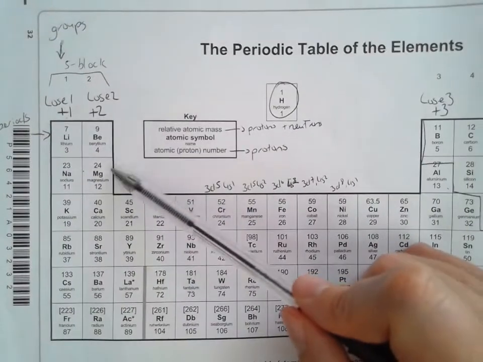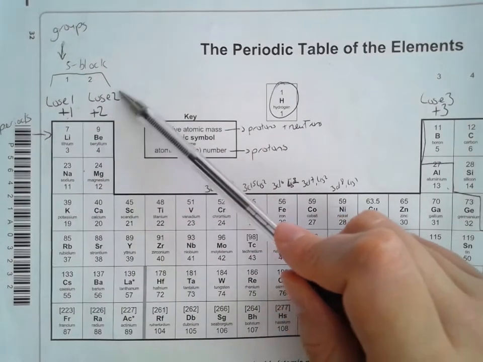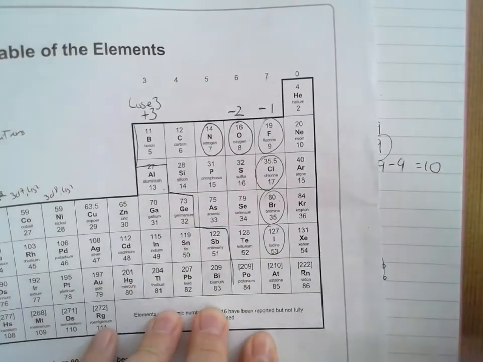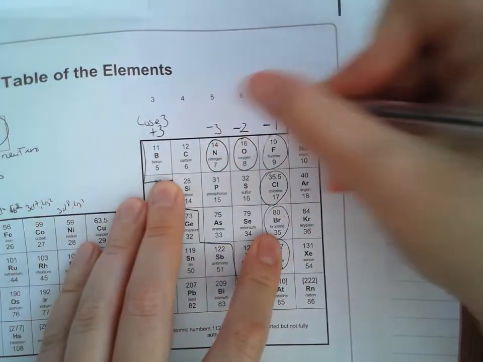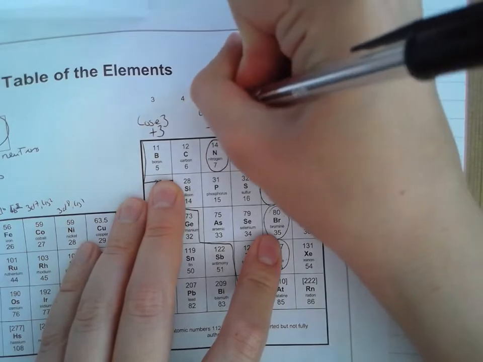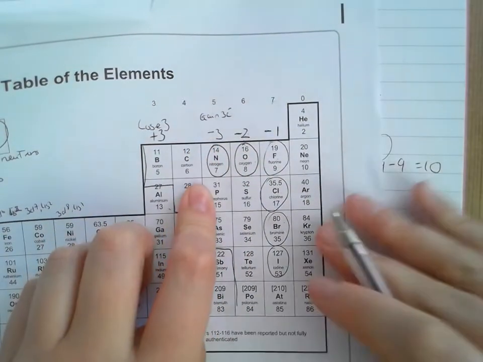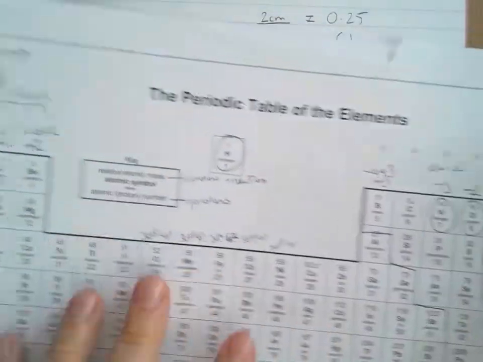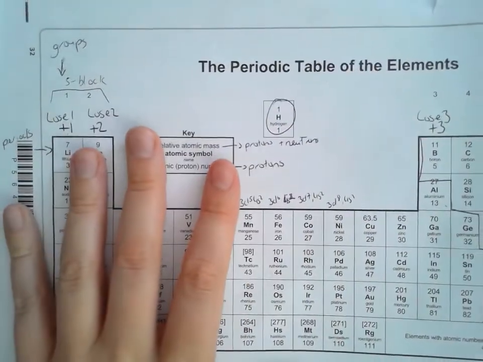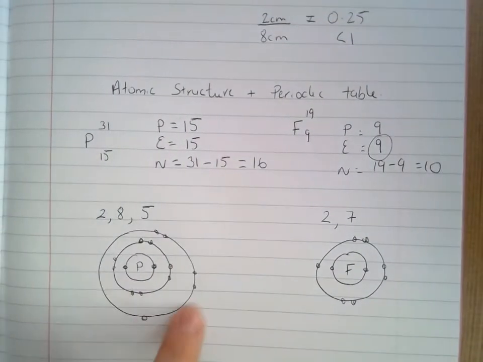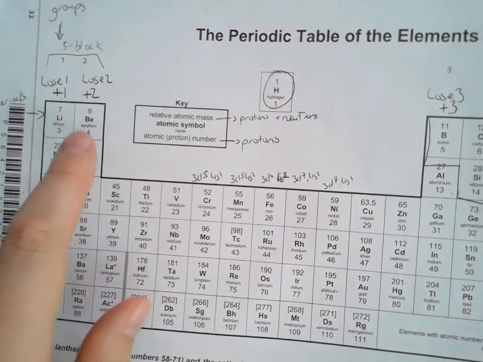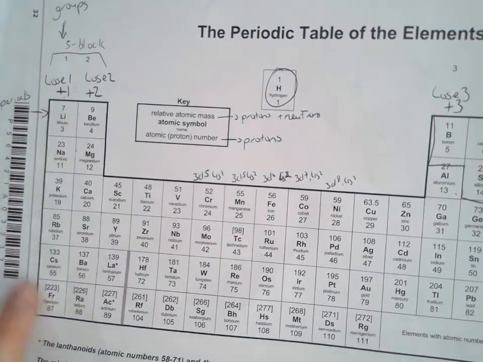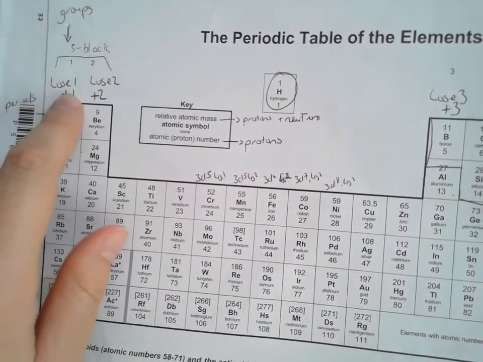Your group 2 will all have 2 electrons. They will lose those 2 electrons, form +2 ions, and so on and so on. Okay? Your group 5, don't have that one filled in, okay? They will gain 3 electrons, and they will form ions with a -3 charge. So the periodic table, the way the elements are arranged, relates to how their electrons are arranged, their electron configuration, but it also relates to how they react. All group 1 metals lose 1 electron, form +1 ions.